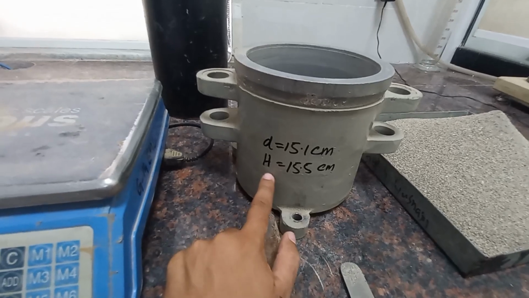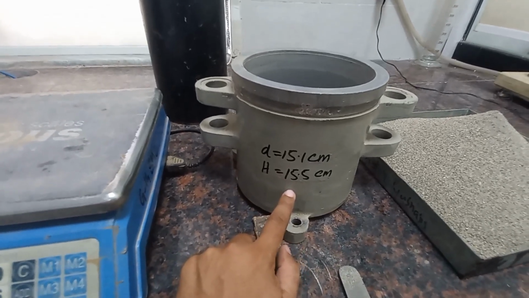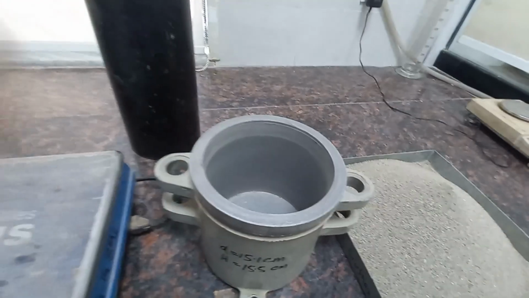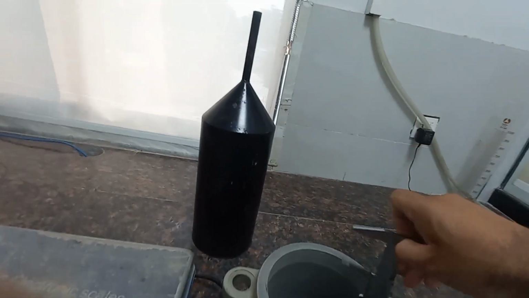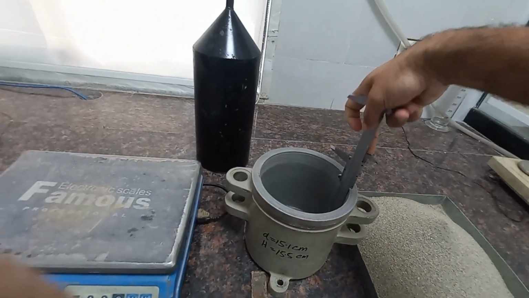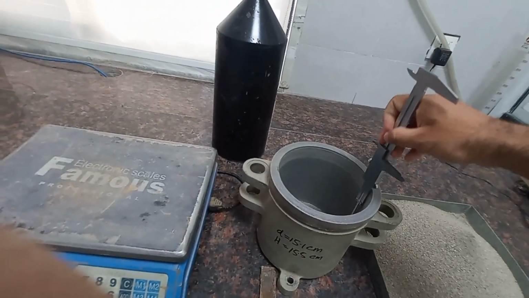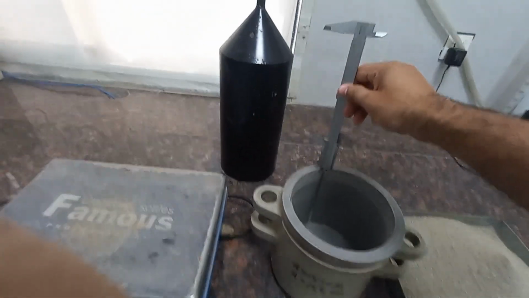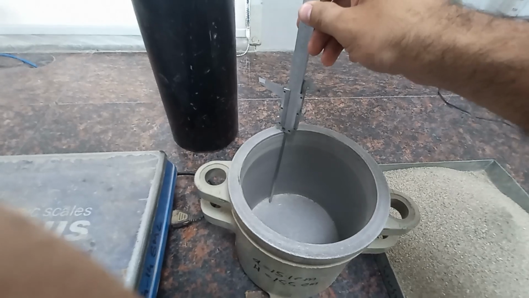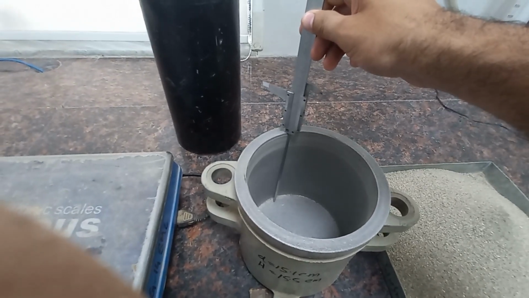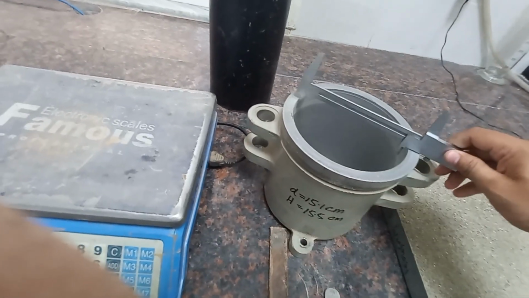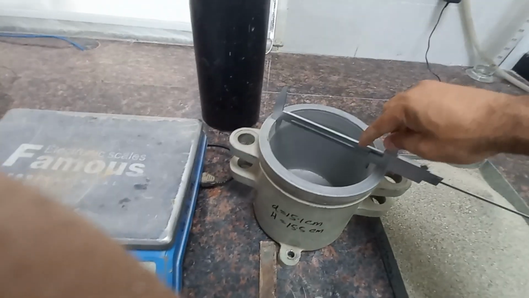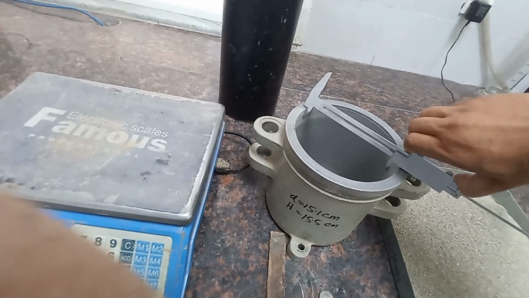Internal height of the mold is 15.5 centimeter, measured with the help of the vernier caliper like this. We can find out the internal height or internal depth, that is 15 centimeter mentioned on the mold. Same as we can find out the internal diameter of the mold with the help of the vernier caliper.